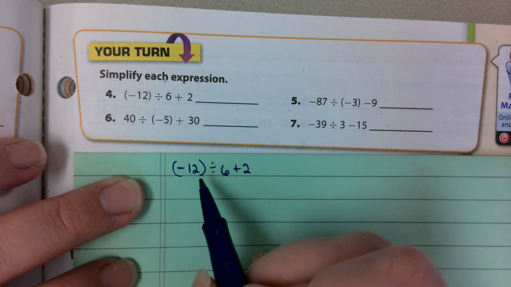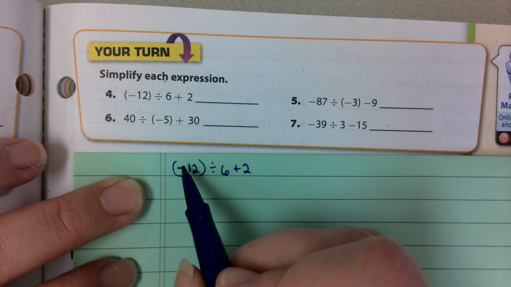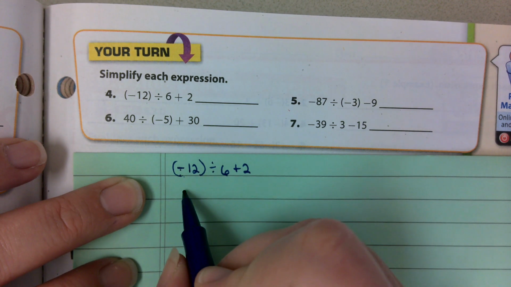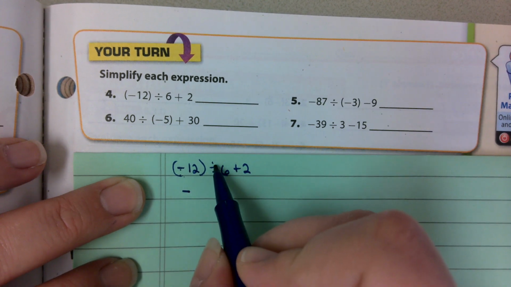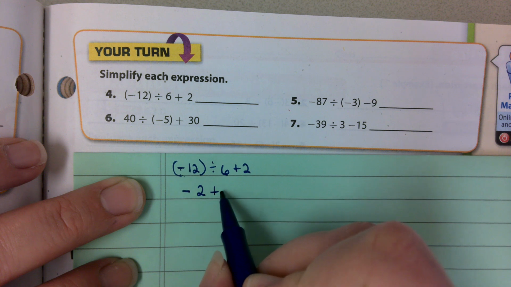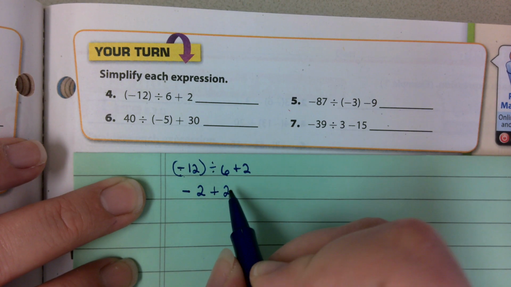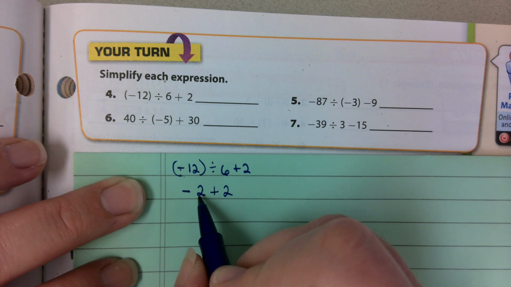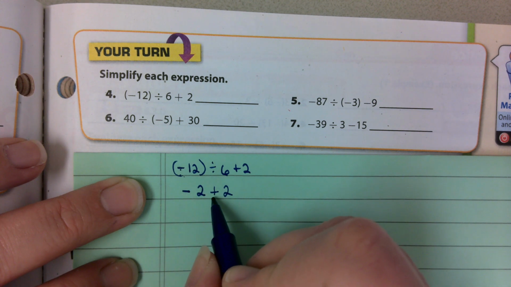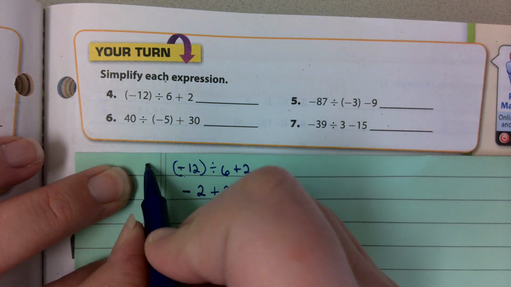Division comes before addition, so we're going to divide negative 12 divided by 6. Remember, a negative divided by a positive gives me a negative, and then 12 divided by 6 is 2, and then I'm going to bring down my plus 2. So then I have negative 2 plus 2, and if I'm over here and I hop 2, I'm at 0, so negative 2 plus 2 is 0. So for number 4, you should have gotten 0.